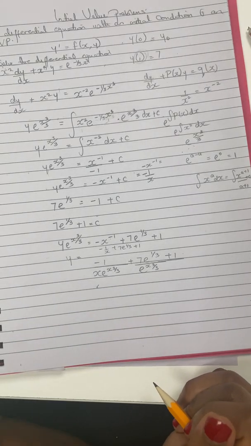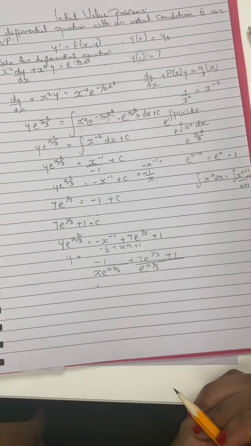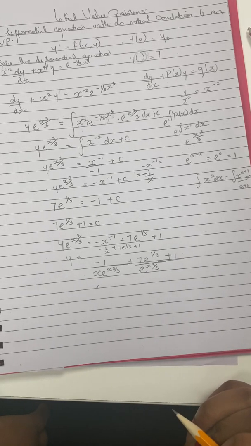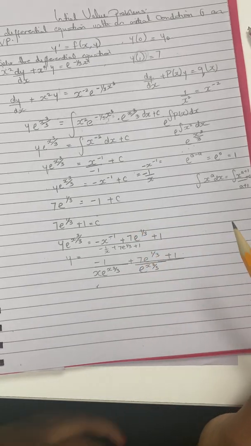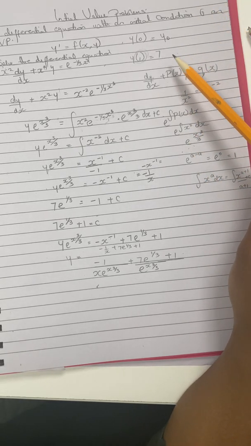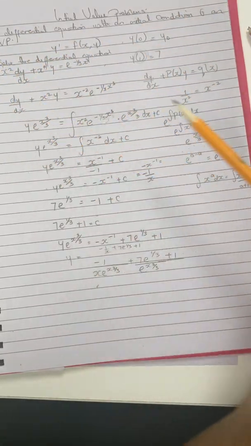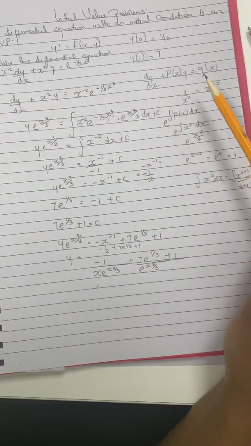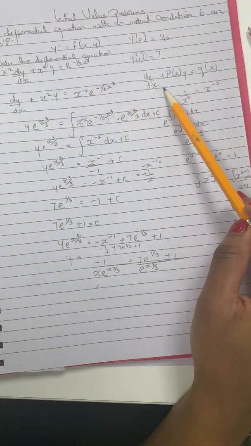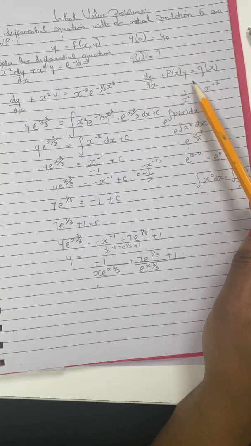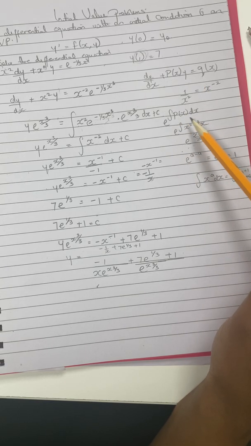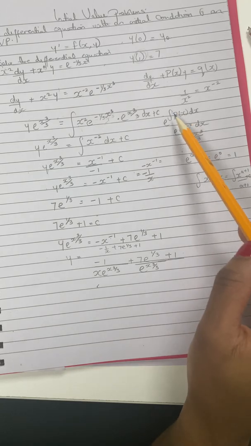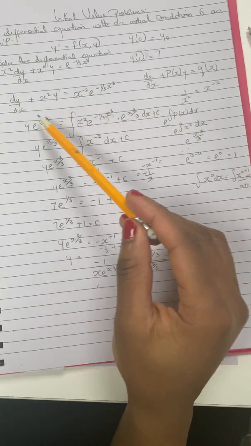And this is our final solution. So using the initial value problem, we had our initial condition, and to solve the differential equation, we first had to get it into a linear differential equation. We found the p of x and used it to find our integrating factor. We multiplied everything by our integrating factor and integrated both sides.